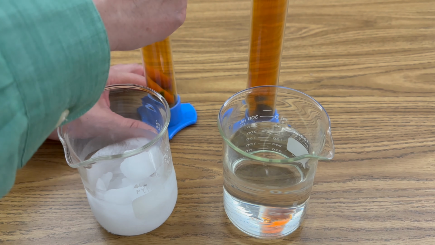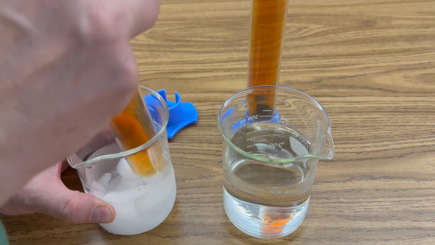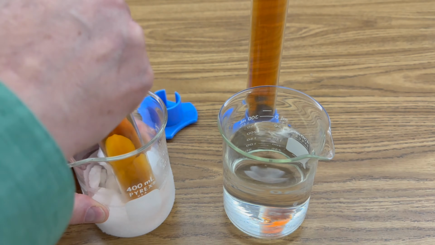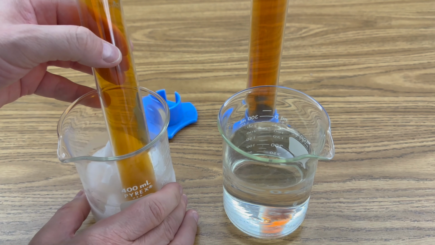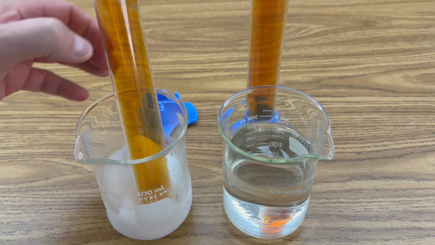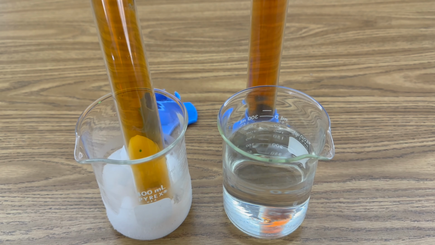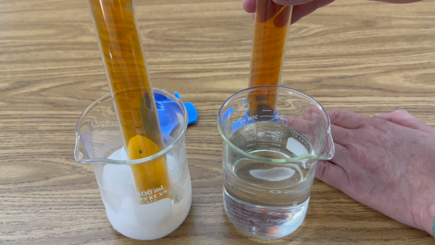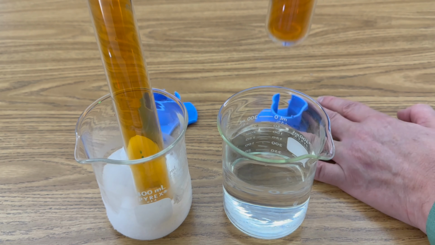Okay, first let's take one and put it in the dry ice. Let's see what happens. Watch the color change there. And the other we'll put in warm water.